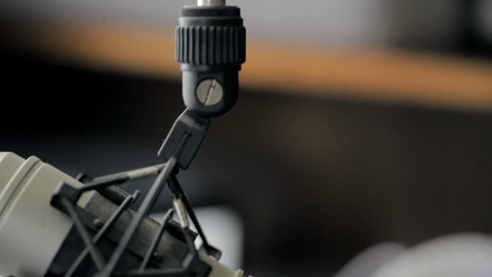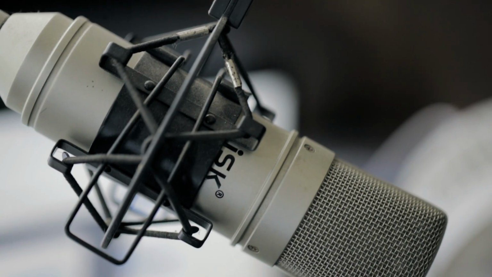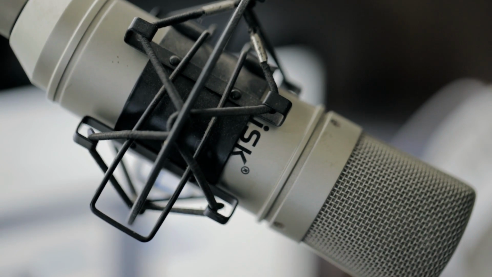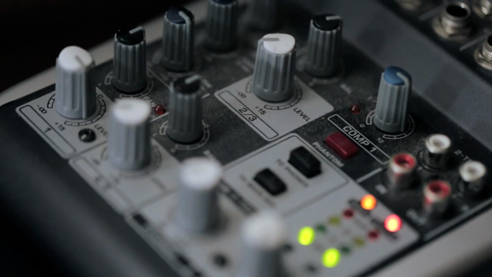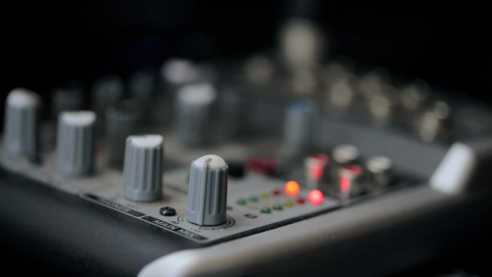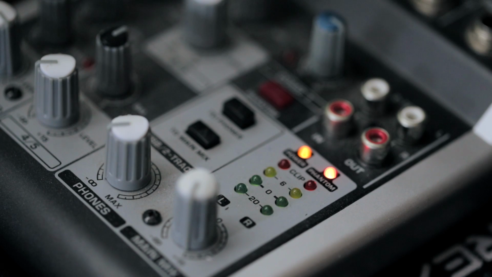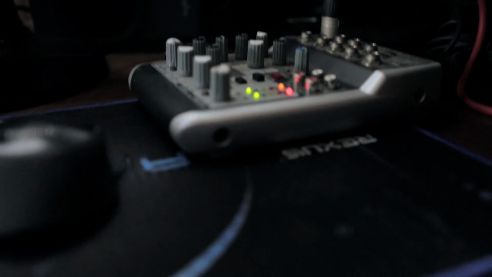I think it's about $60 or $70. I got it online. That links into a USB audio interface. I know that sounds very complicated, but this allows me to tweak my gain levels, my treble, my bass, and it makes the whole audio sound a lot better. It's completely up to you if you want to invest in one of those things.